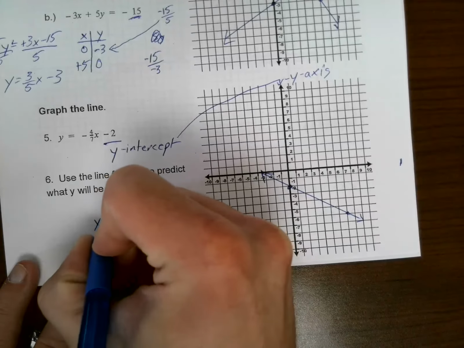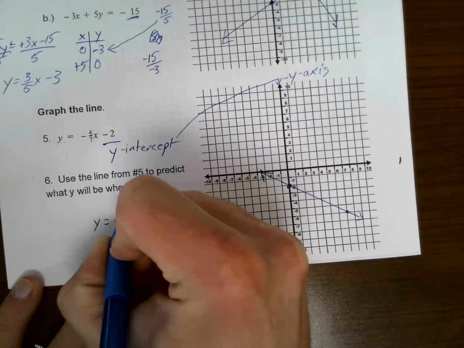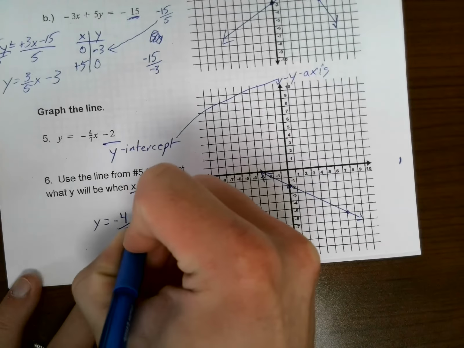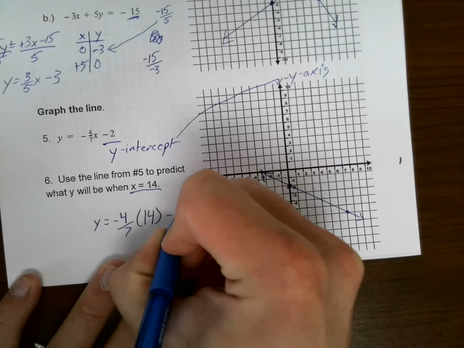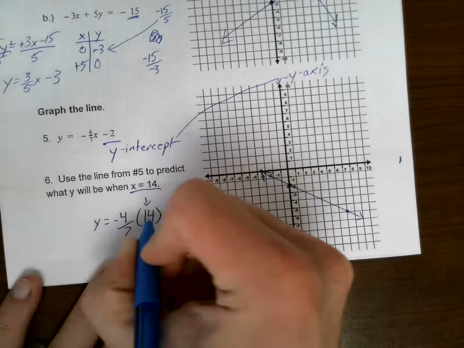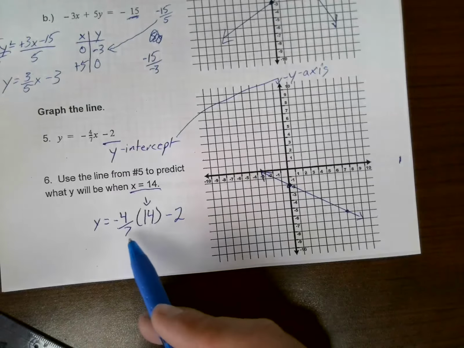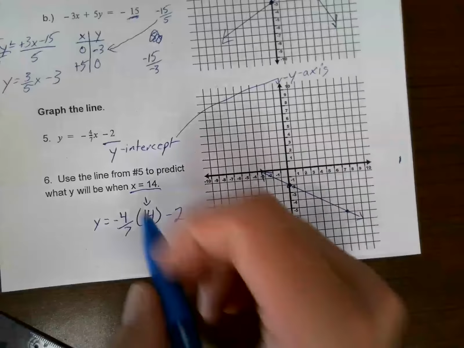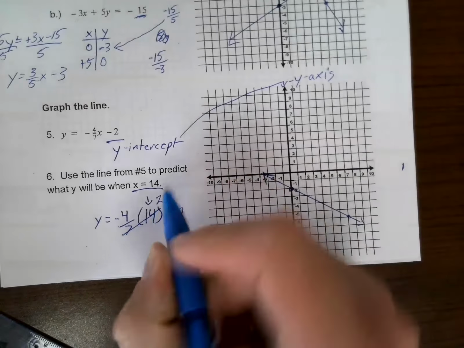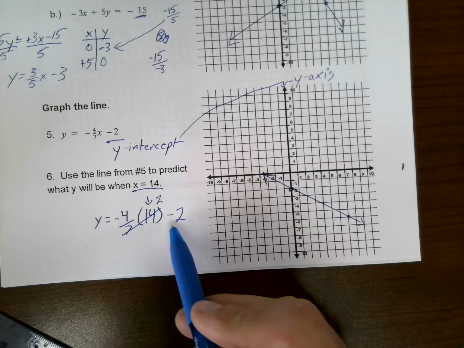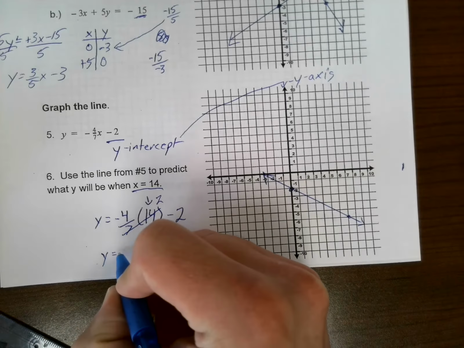So my equation is y equals -4 divided by 7. I substitute in that number for x because that's what x is. Well, 14 divided by 7 is 2. And so I get -8 minus 2 is -10. So y equals -10.